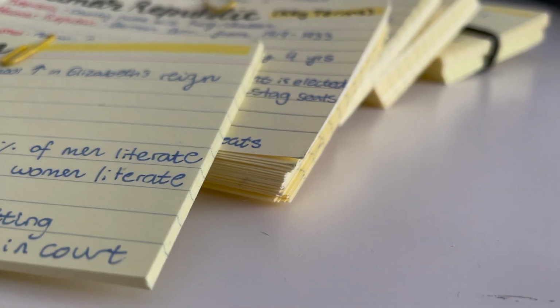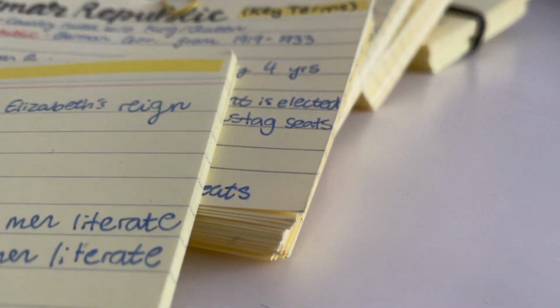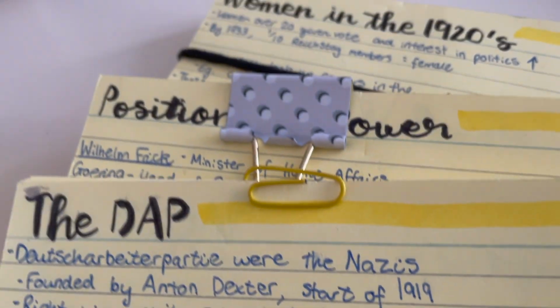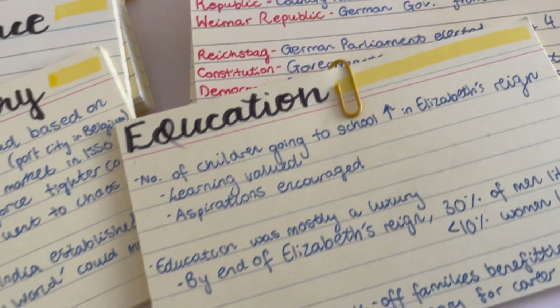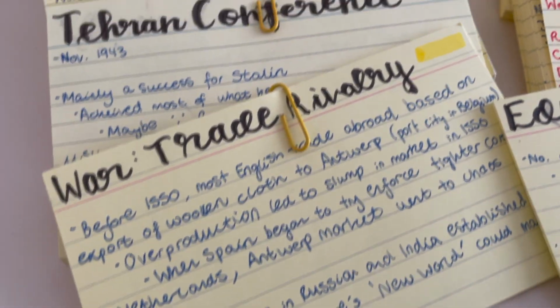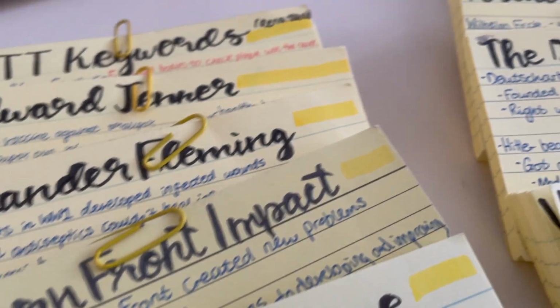And then we have history. So similar to the sciences, I did use flashcards as well. It's ridiculous how many history flashcards I have. There's no way I would be able to learn all of those. I didn't even finish the Cold War topic by March, and my exams would have been in May, June, which is quite scary.